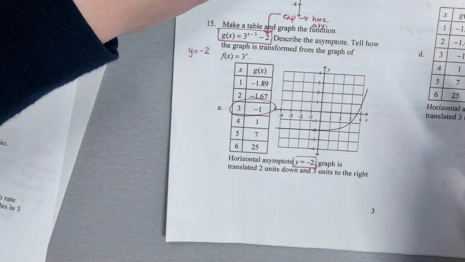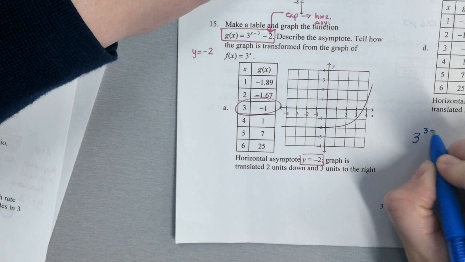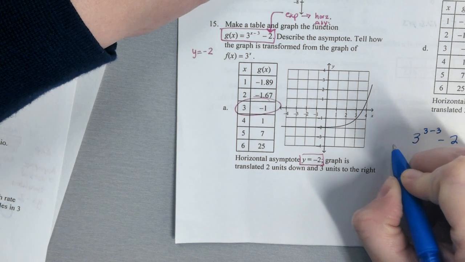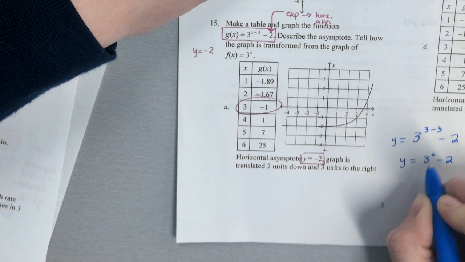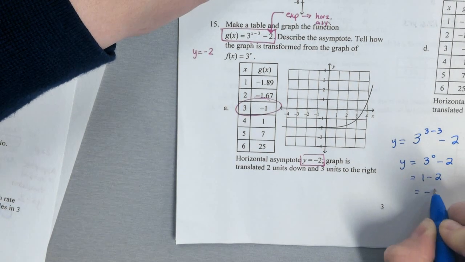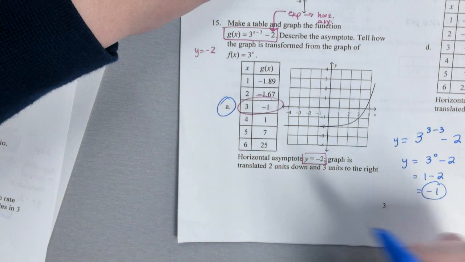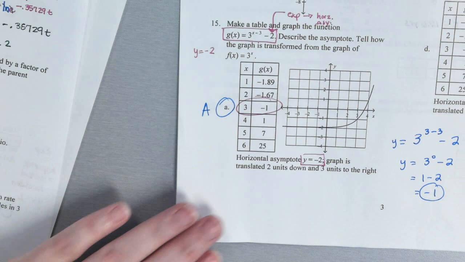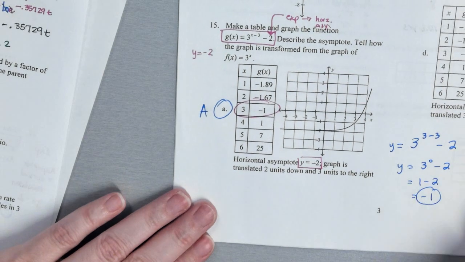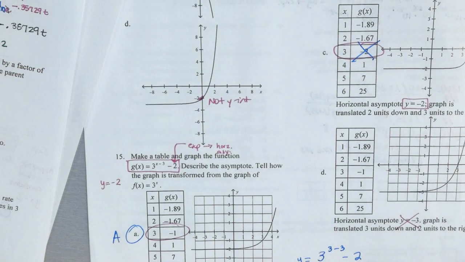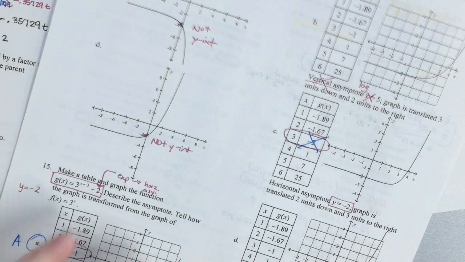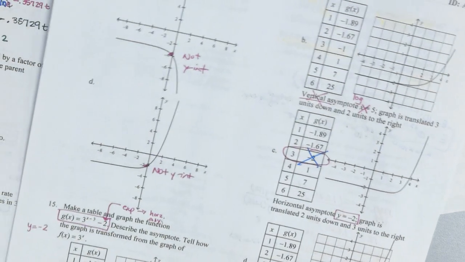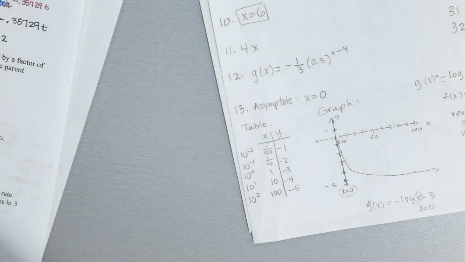Plug in 3. So this is 3 to the power of 3 minus 2. So 3 to the 0 minus 2. 3 to the 0 is 1. 1 minus 2 is negative 1. Okay, so it has to be A. Negative 2 is not the correct number. And I'm also modeling for you how I'm showing my work for multiple choice. So that's what I'm talking about when I say, make sure you explain or just show me something.